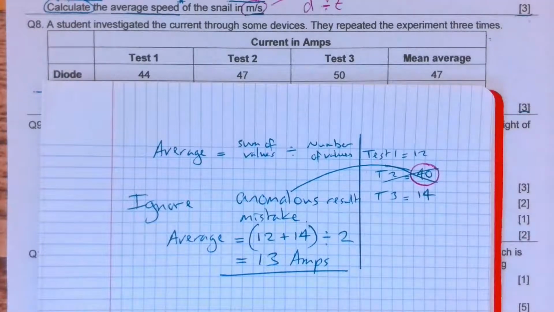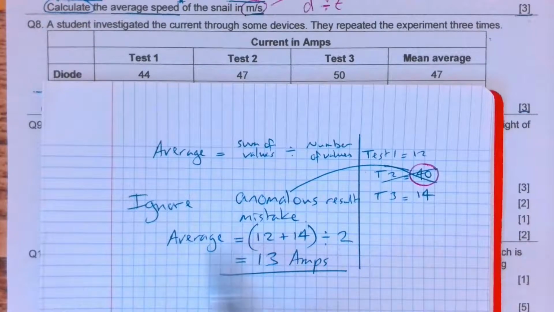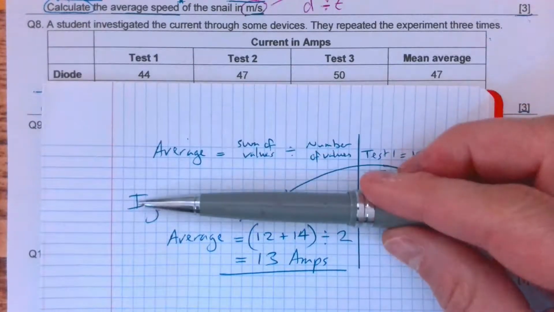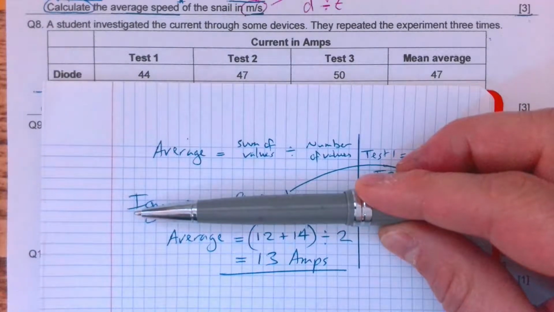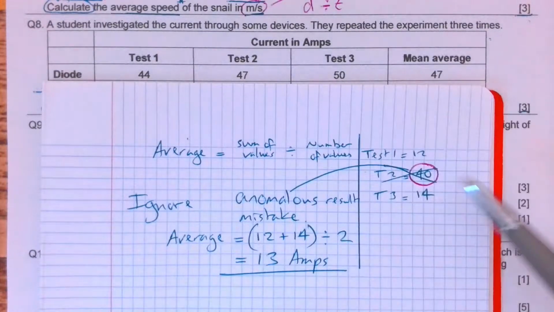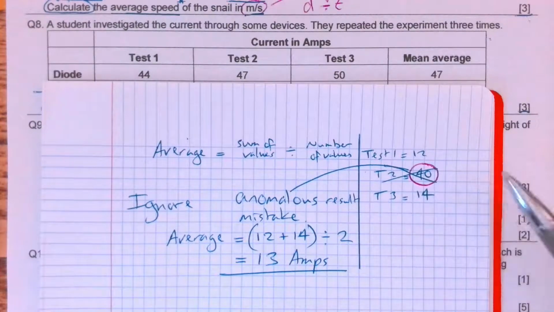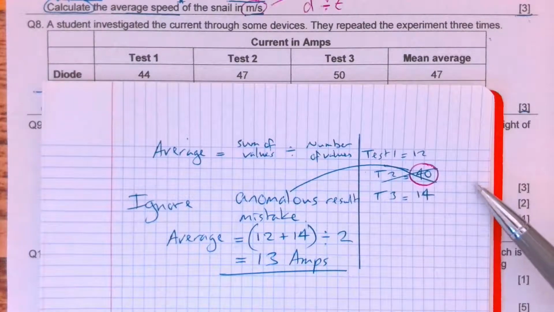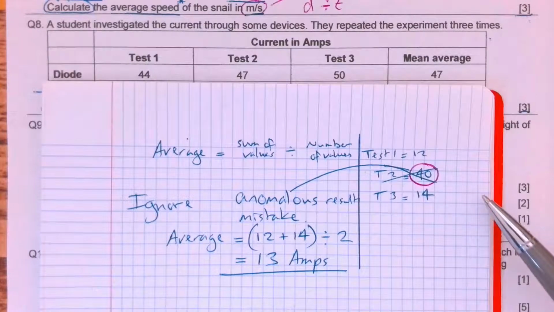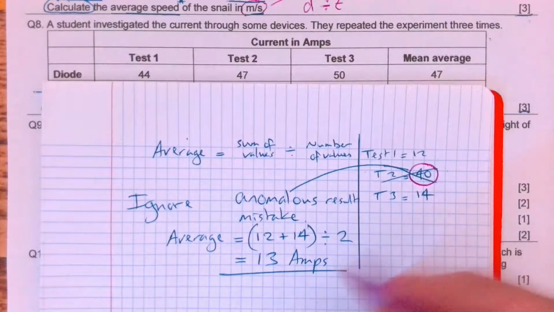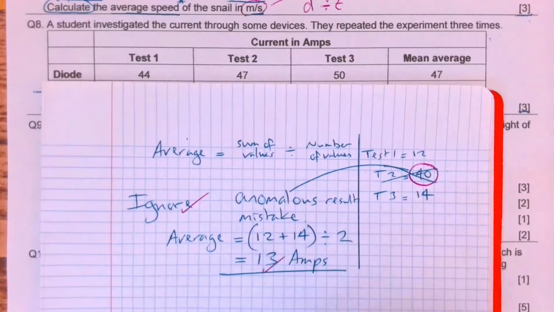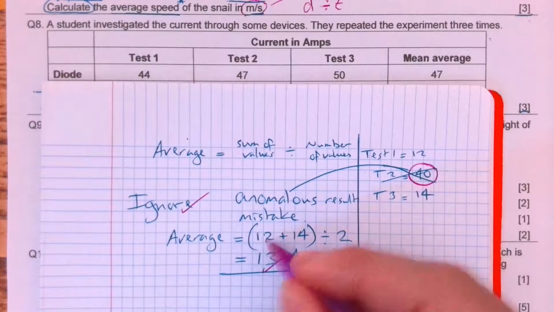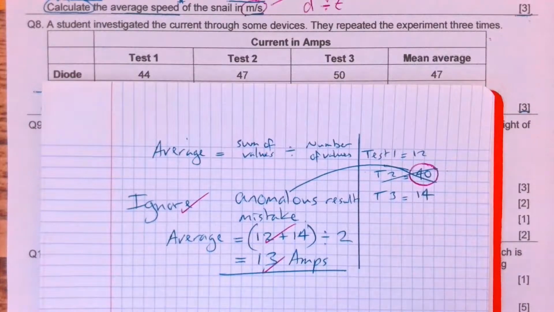Okay, now in terms of showing my working, these 2 lines here, below the pen, would be enough to show what I've done. It may well be that you might have to explain that this one's anomalous, it doesn't fit the pattern. Okay, you might have to do it in another part of the question. But the important thing is you've spotted it. And because of that, you would get 1 mark for ignoring the anomaly, 1 mark for the correct answer, and 1 mark for the correct substitution.